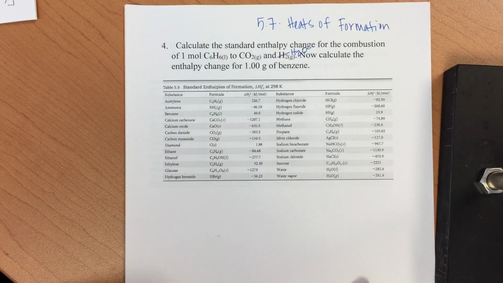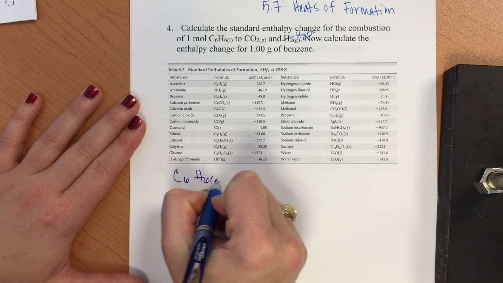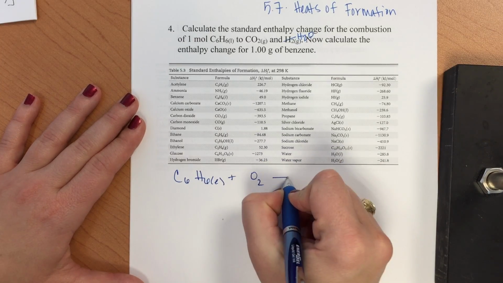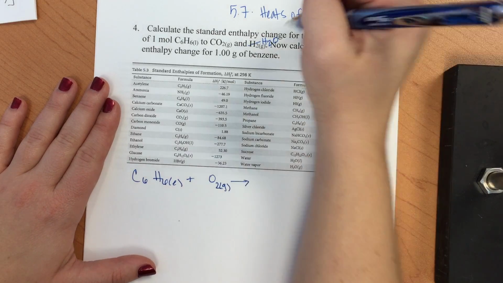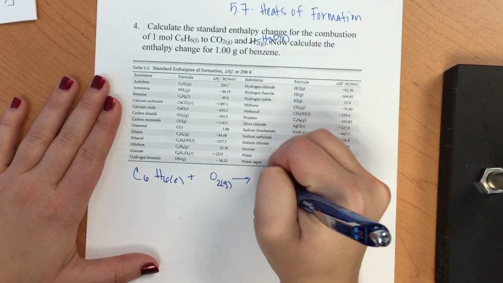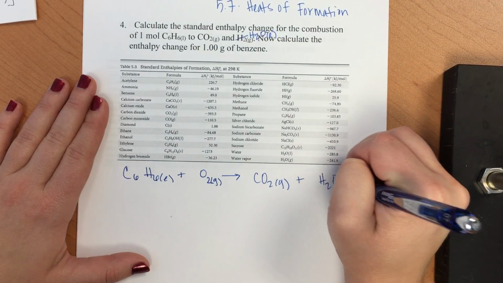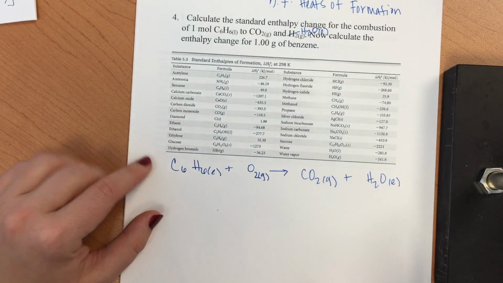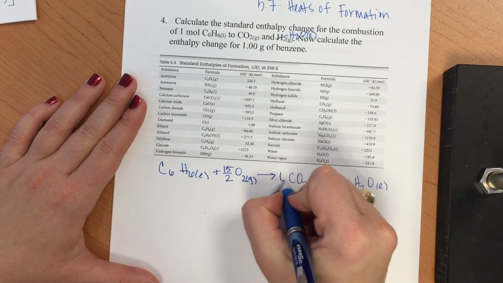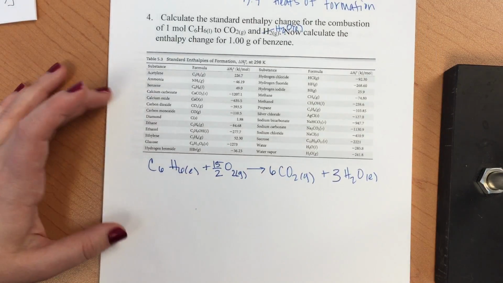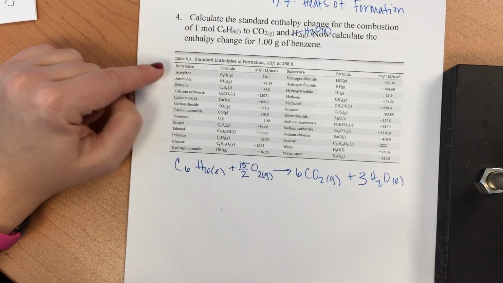First things first, balance the chemical equation. So we have C6H6, which is a liquid, plus we know we need oxygen, which is a gas, and we are going to go to CO2, gas, and H2O, liquid. Okay, in this case, I'm going to give you the balanced chemical equation, which is C6H6 plus 15 halves O2 going to 6 CO2 plus 3 waters.